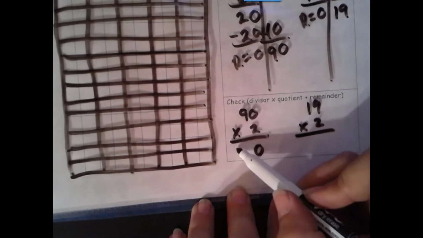2 times 0 is 0. 2 times 9 is 18. 2 times 9 is 18. 2 times 10 is 20, plus another 10 is 30. 38 matches 38, our dividend up here. 180 matches 180, our dividend up here, so they both check. That means our numerator is definitely 19, and our denominator is definitely 90.